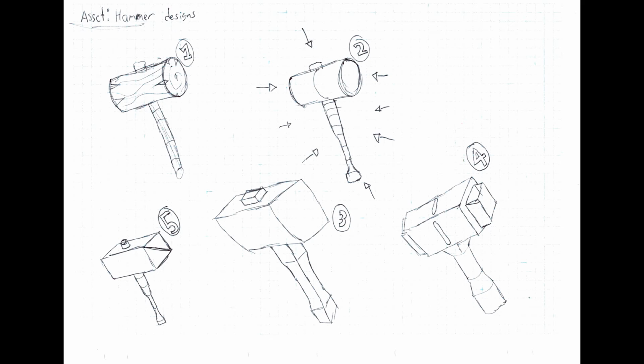These are my hammer designs. I did 5 hammer designs, each one of them very unique. I picked number 2 because it's sort of like that iconic clown hammer that you see in movies. But number 1 would have been my second option, I reckon.